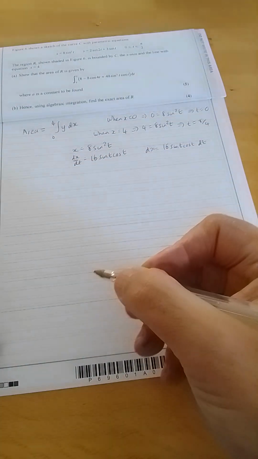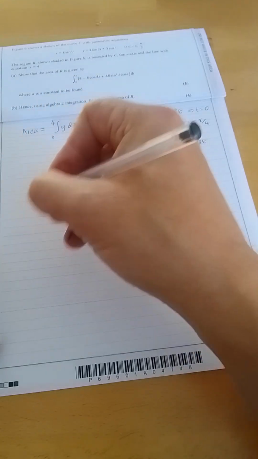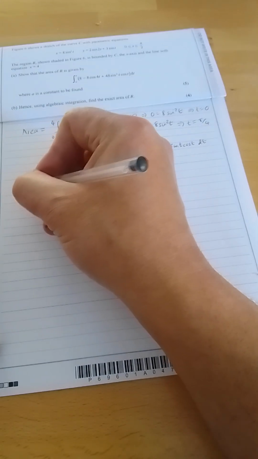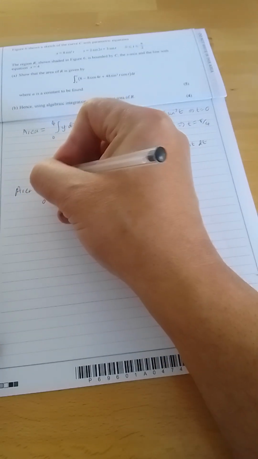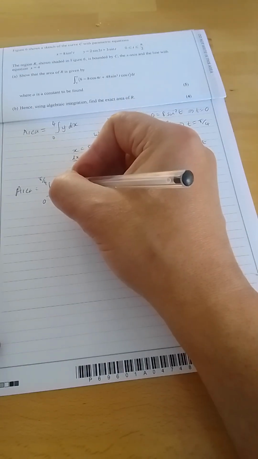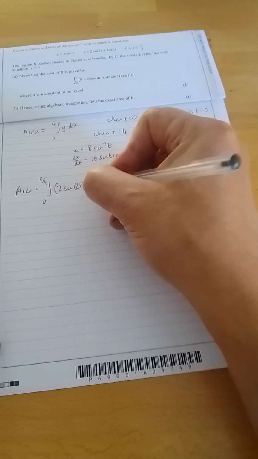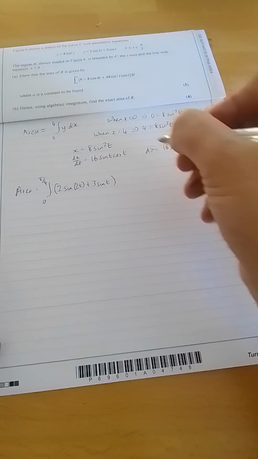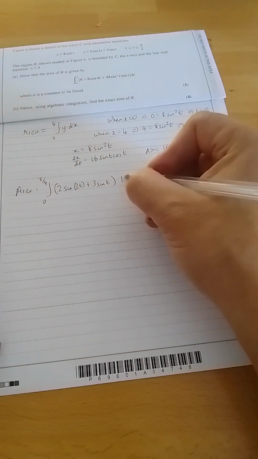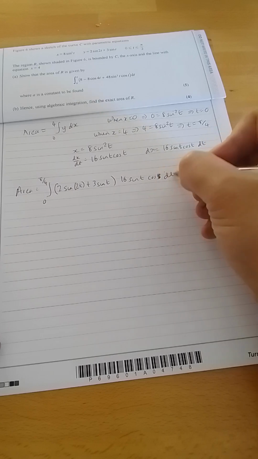So now you can substitute everything into the equation here. We'll say area is equal to the integral from 0 to pi over 4, and then the expression for y, which we were given in the question, is 2 sine 2t plus 3 sine t, times dx, which we know is the same as 16 sine t cos t dt.